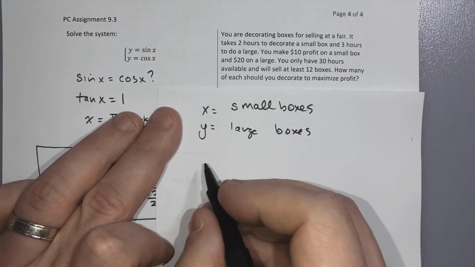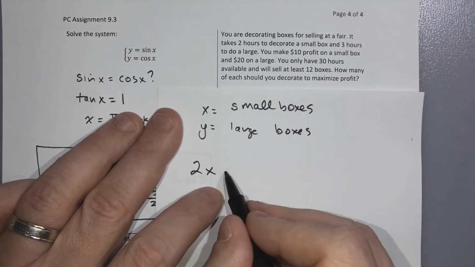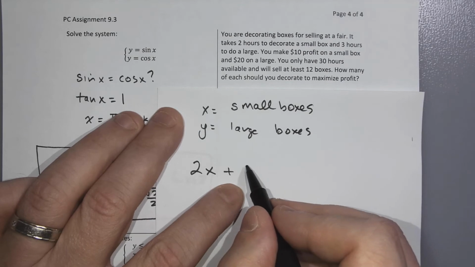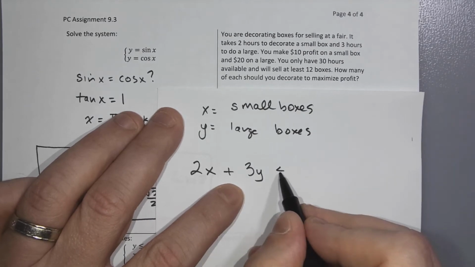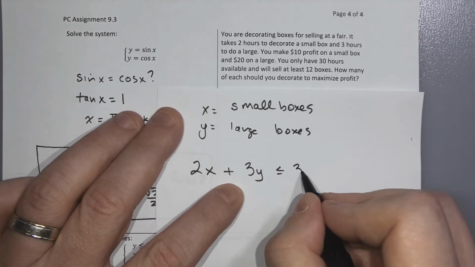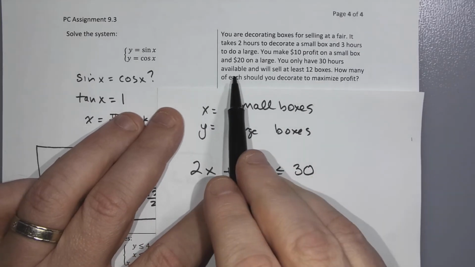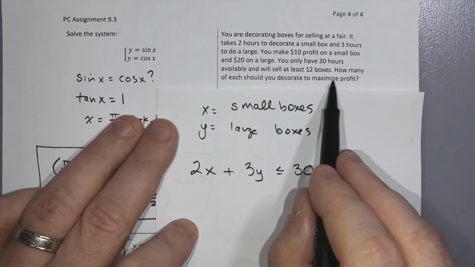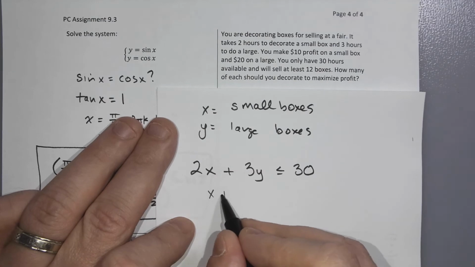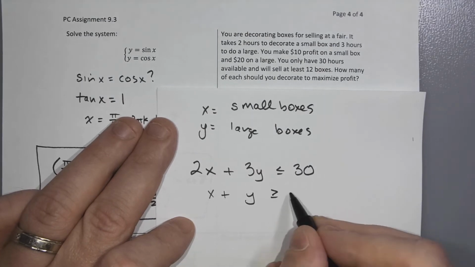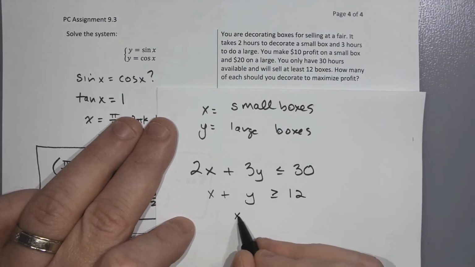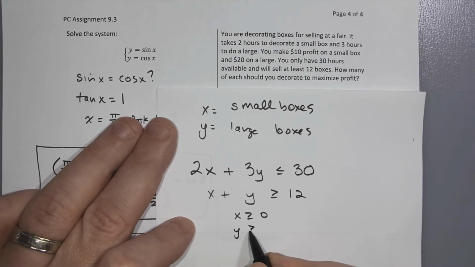Remember, it takes me 2 hours to decorate a small box, and it takes me 3 hours to do a large, and I'm restricted by the 30 hours. And it also says I will sell at least 12 boxes, so I need to make sure that I create at least 12 boxes. These are in addition to the trivial constraints.